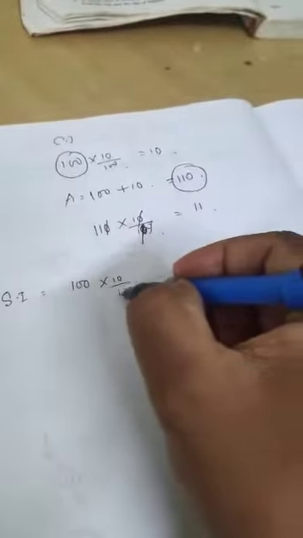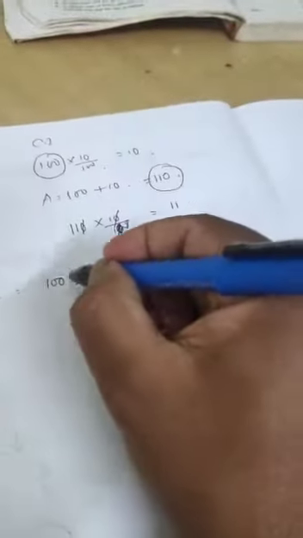Say interest is 10%. After 2 years, you will return how much? Zeros cancel, you will return 20.